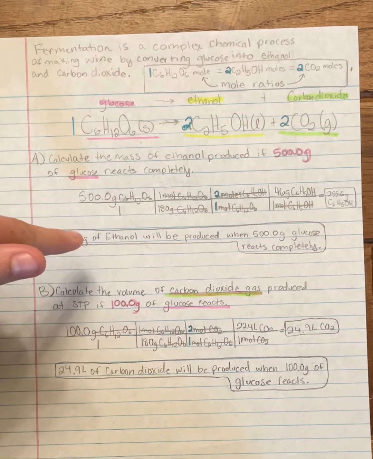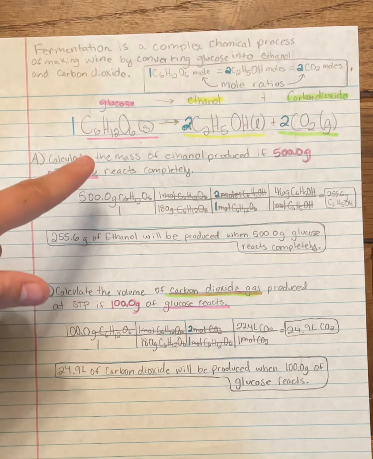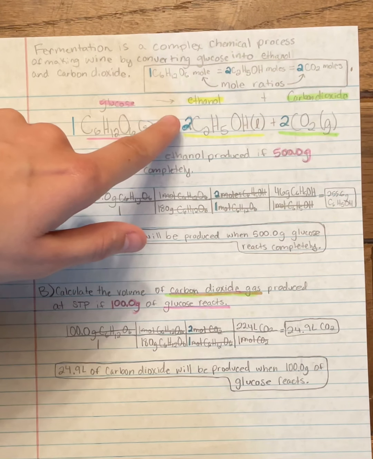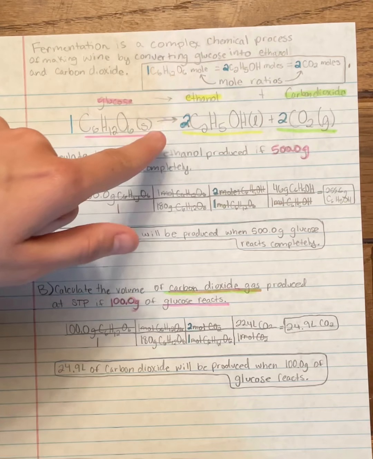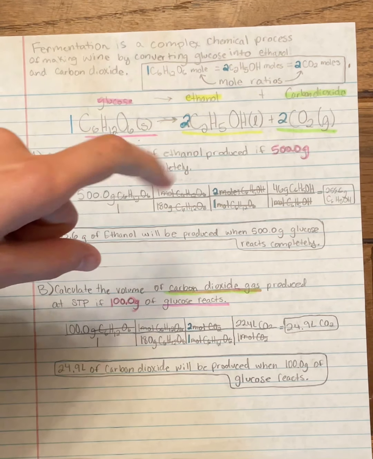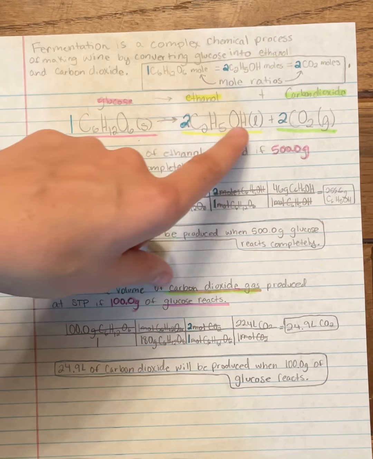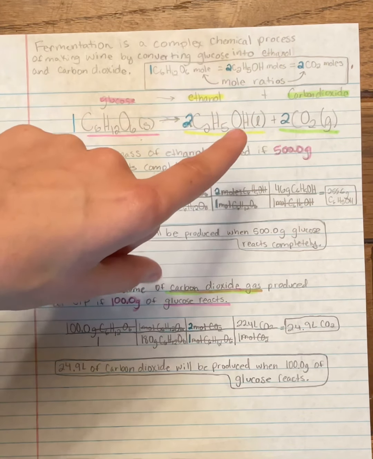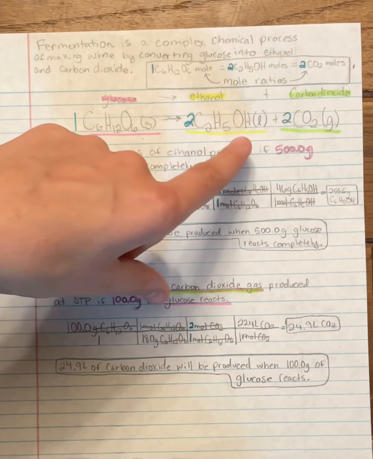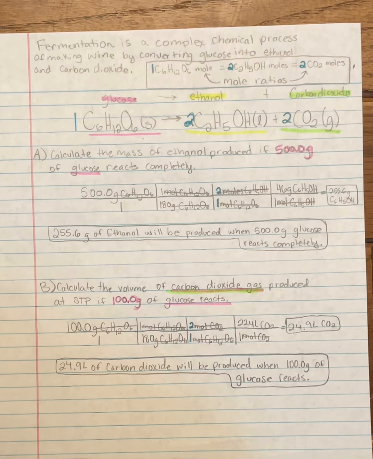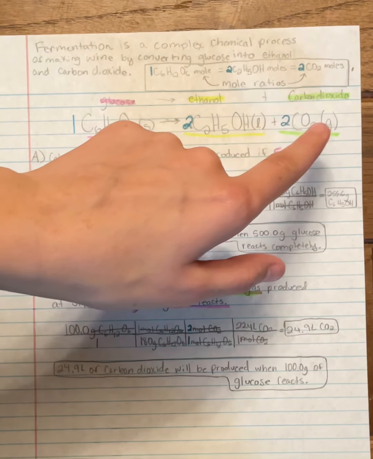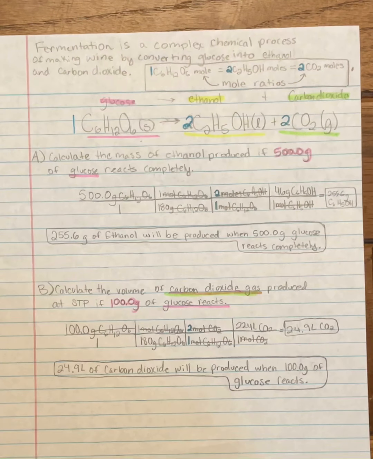C6H12O6, a solid, and we break it down through decomposition, it will yield, which is the arrow, yield, both 2 moles of liquid ethanol, which is C2H5OH, and it will also yield 2 moles of CO2, which is carbon dioxide gas.